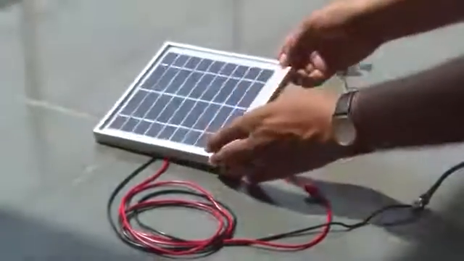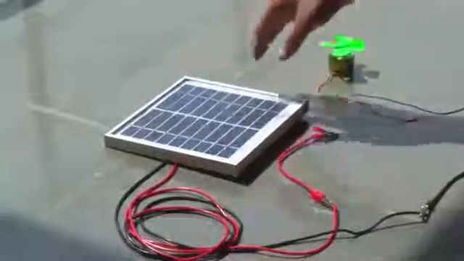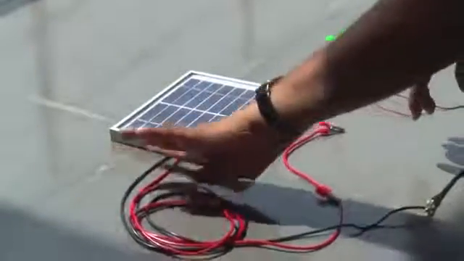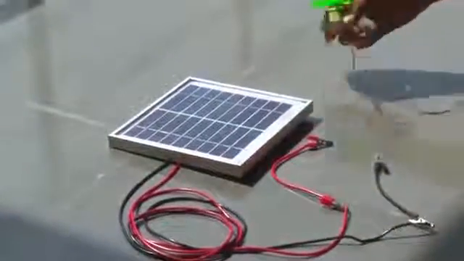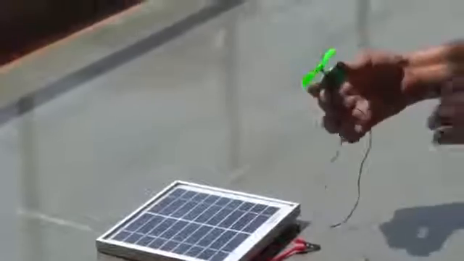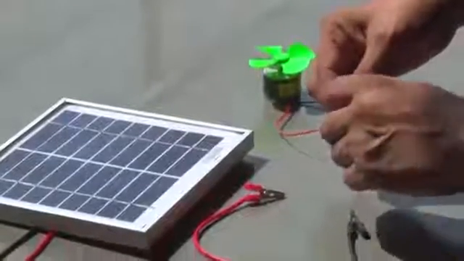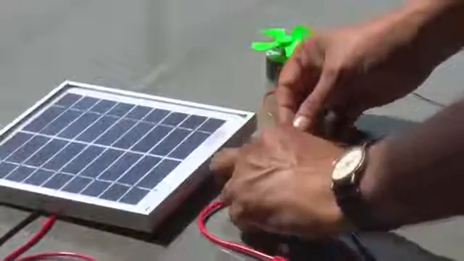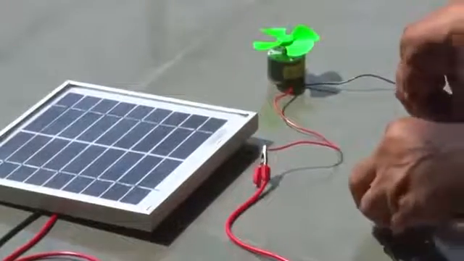So, I have this solar panel here, sunlight is falling on it, you can see the shadow, and the two wires which are coming from the panel are here in this clip, and here is a toy motor, and we have put fans here, so that one can easily see if the motor is running, and then the two ends of the motor are here, which I am now going to connect to the panel. This I am connecting, one side is connected and the other side is here.